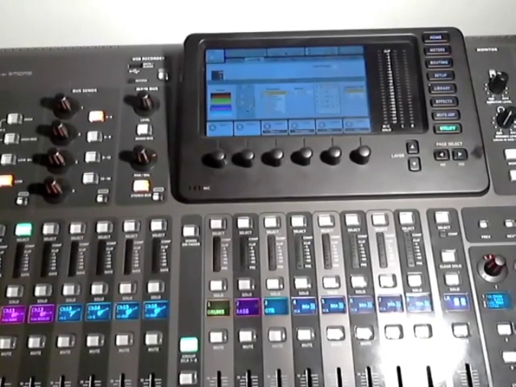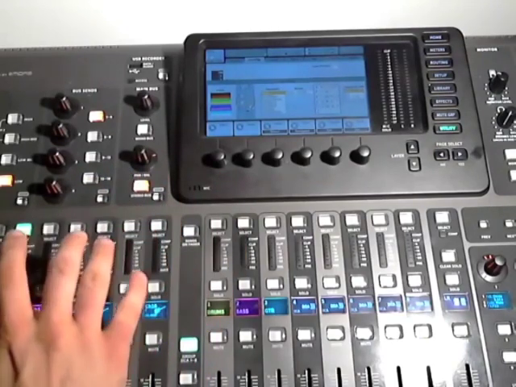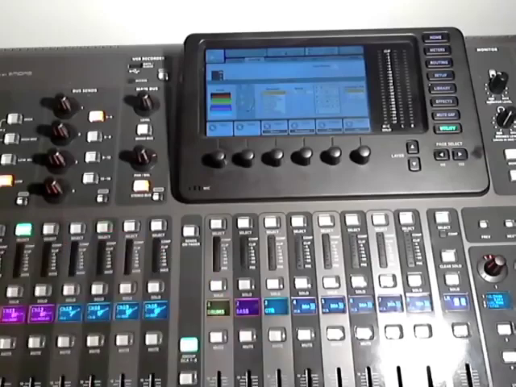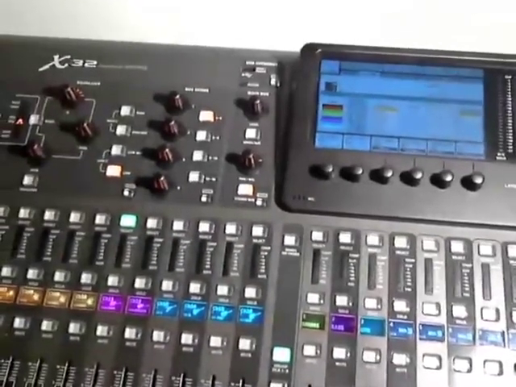Sure. So moving on from there, the next thing I want to show you is copy paste. When you're setting the X32 up for the first time for a particular show, this can be a real time saver. And we have that feature throughout the console. So let's use the example of an EQ.